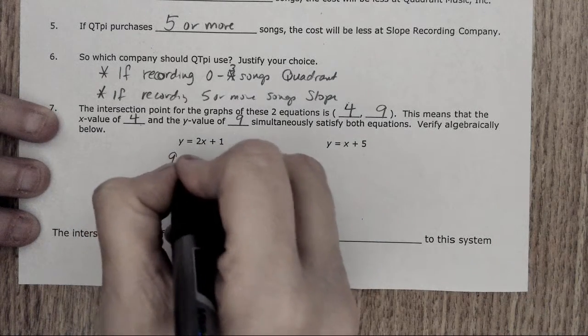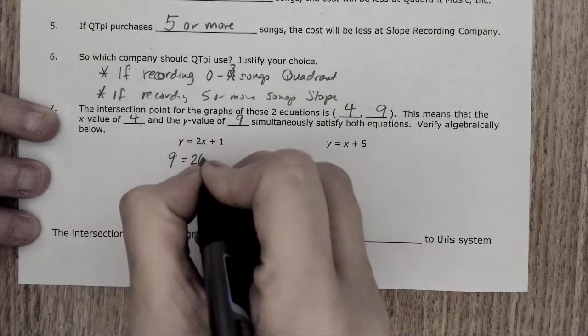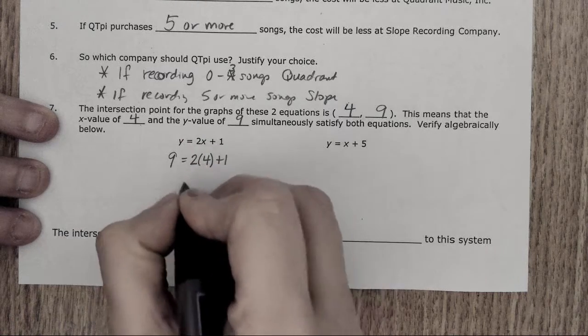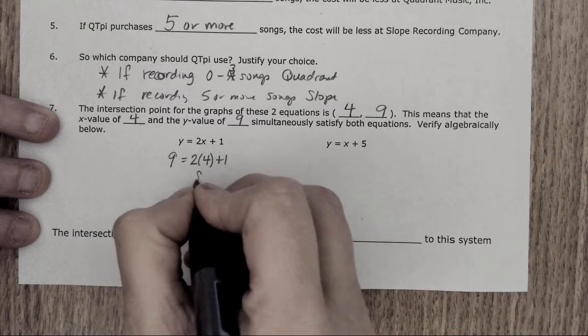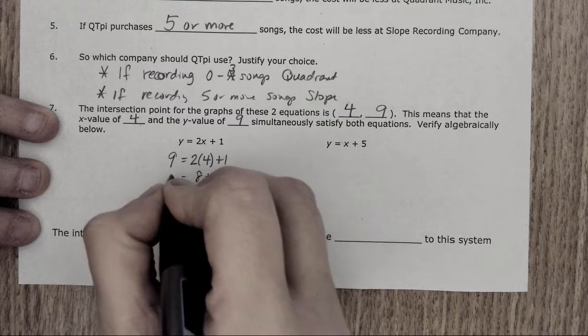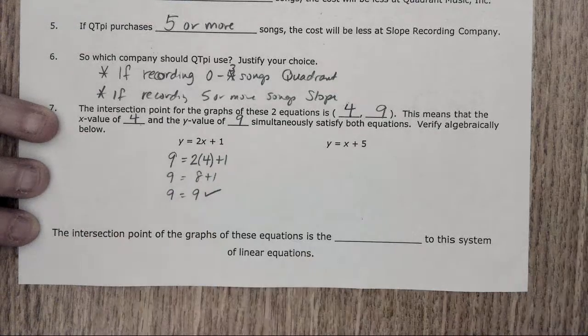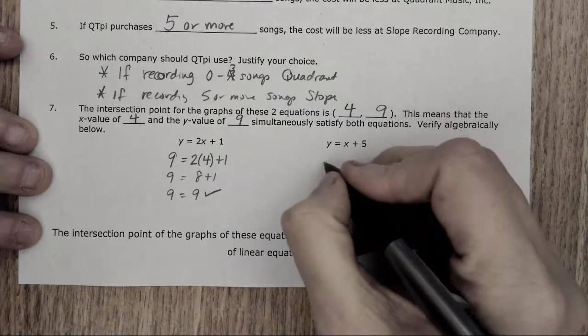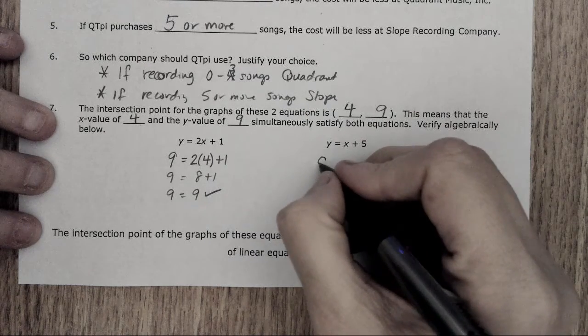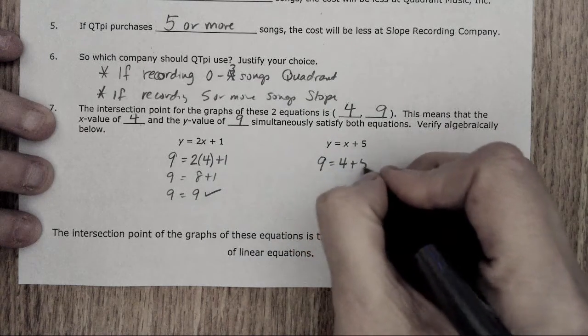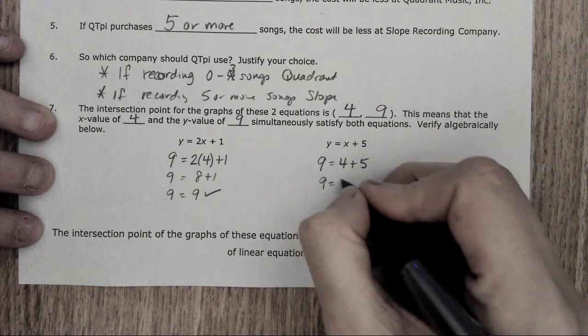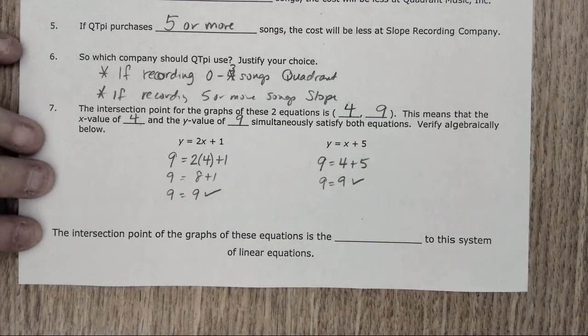That means the x value of 4 and the y value of 9 simultaneously satisfies both equations. So let's verify algebraically. What that means is I'm going to take this x and this y, substitute them in, and see if I make a true statement. So y, 9, equals 2 times 4, which is x, plus 1. Well, 2 times 4 is 8. 8 plus 1 is 9. That's true. Okay, now let's look at this one. For this one, 9 equals 4 plus 5. That is true.